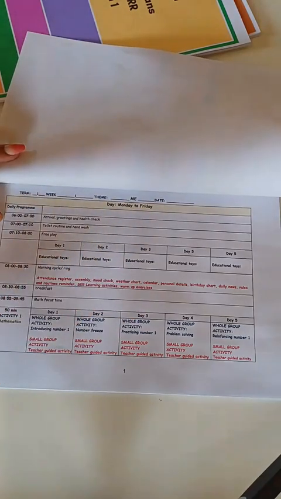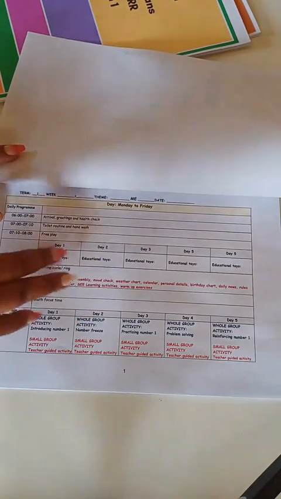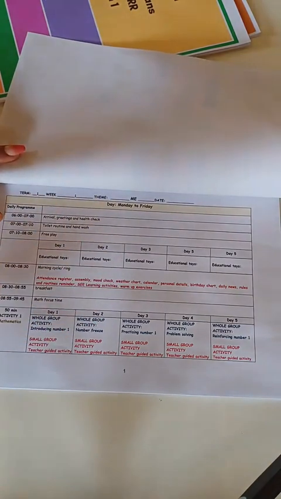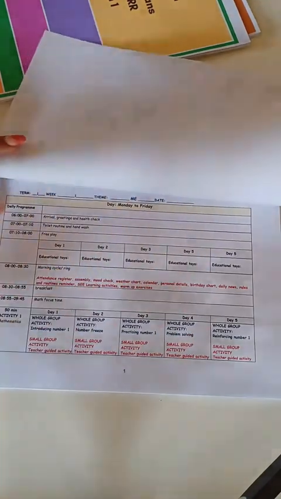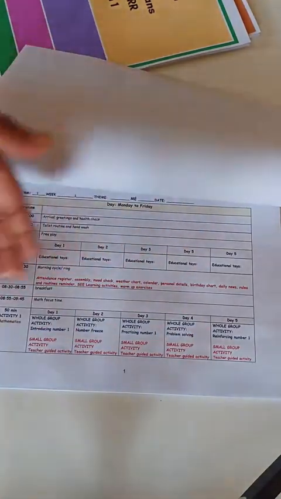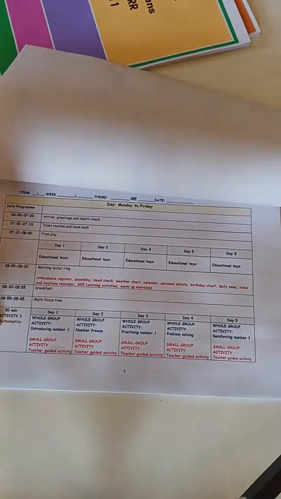Yes, there are educational toys for free play in the morning. Okay, you can prepare them according to the days, not for them to play with one thing every day because they get bored. There are morning or cycle time activities that are supposed to be done during the morning and cycle time. So we have mathematics. Okay, this one, look at it and look at it carefully. We're going to focus on Monday until the end.